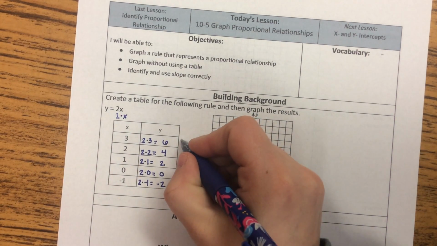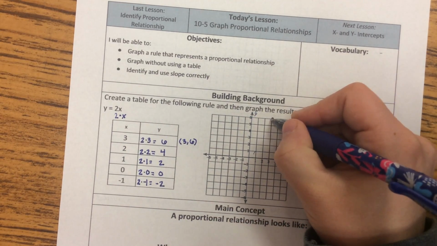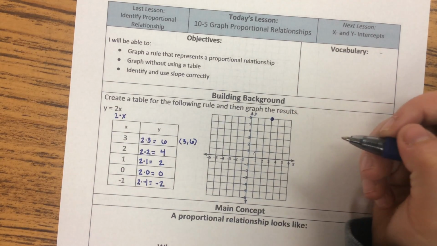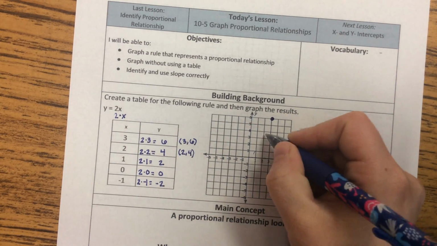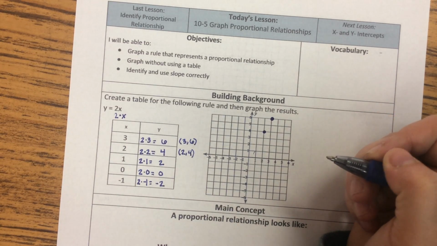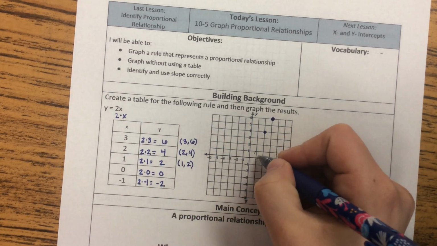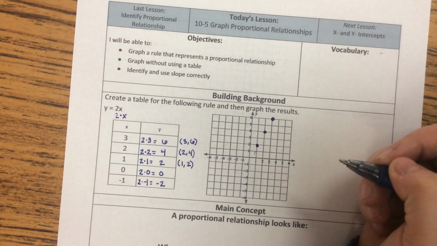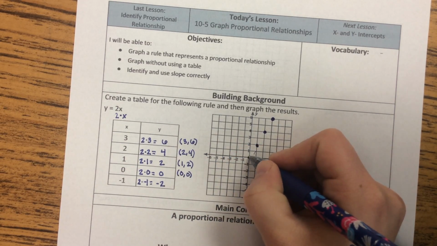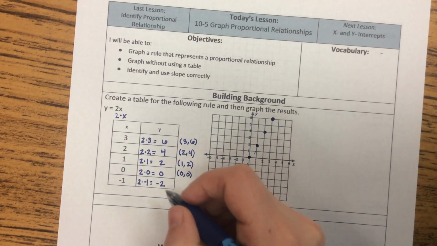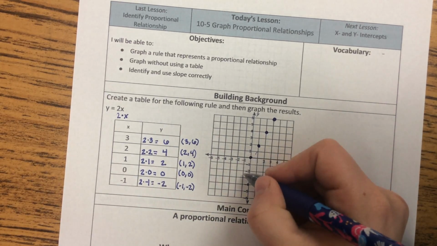So now my ordered pair here is going to be 3, 6. So I'm going to go right 3, up 6. Then I have 2, 4. So I'm going to go right 2, up 4. 1, 2. Right 1, up 2. 0, 0. That goes right through the middle. And -1, -2. So left 1, down 2.